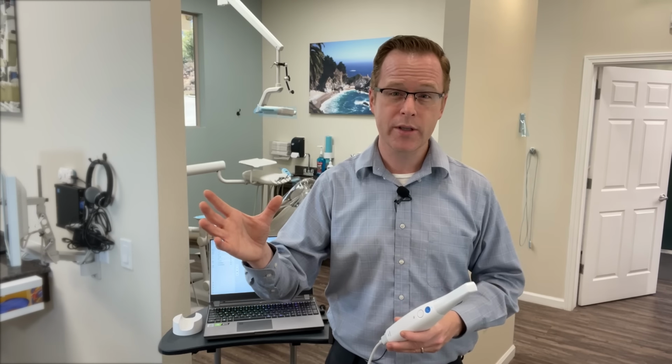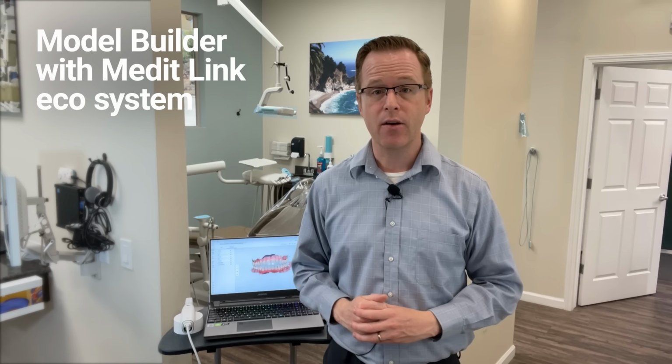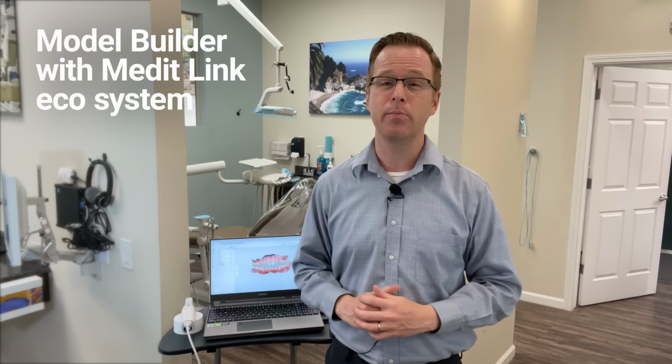By being able to utilize a built-in model builder software in our Medit Link software, it allows us to be able to transfer those intraoral scans directly onto our 3D printer in just a matter of a few clicks. So when we're thinking about efficiency in our clinical practices, we want to be able to take that intraoral scan from our patient and directly and easily transfer that to our 3D printer. Once we've gone ahead and scanned our patient, it's a matter of a few clicks of being able to go ahead and access the model builder directly built into our Medit Link software.